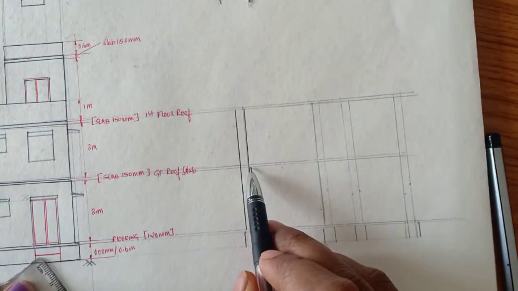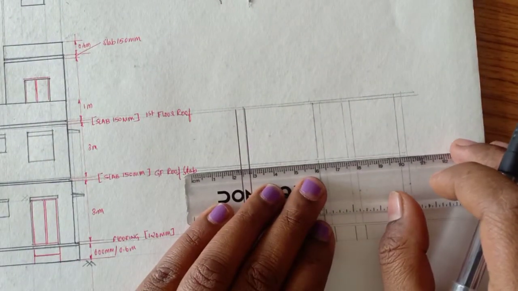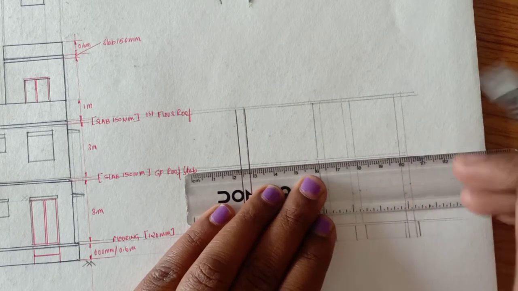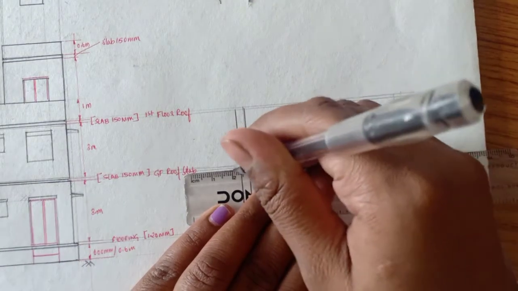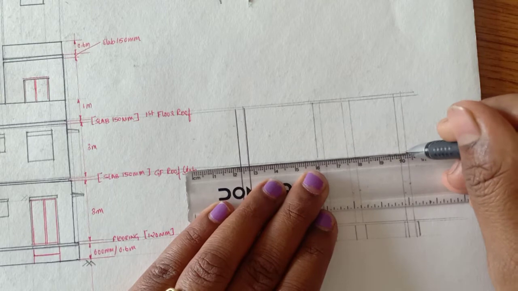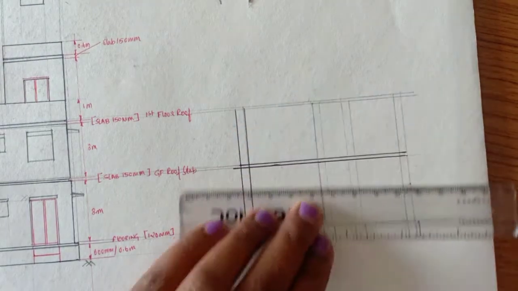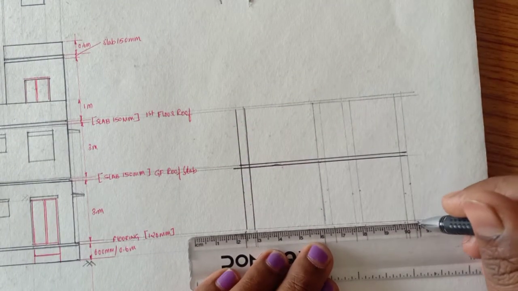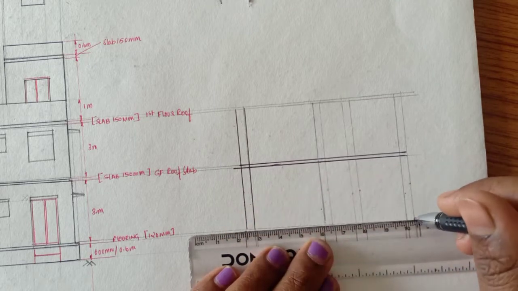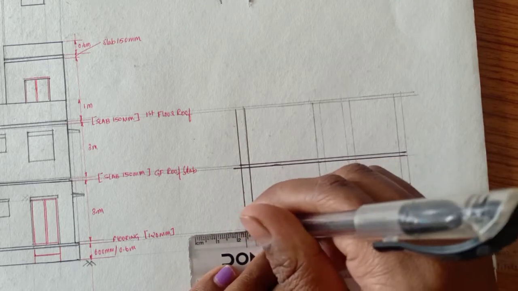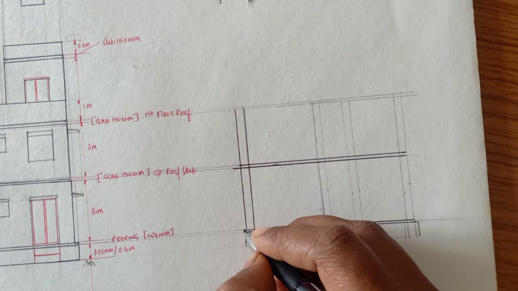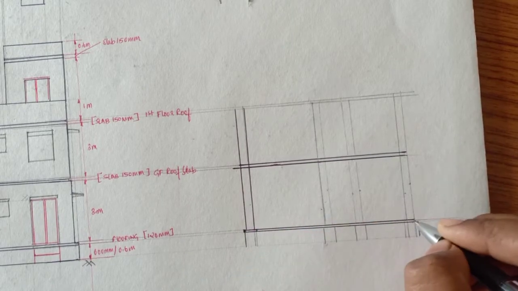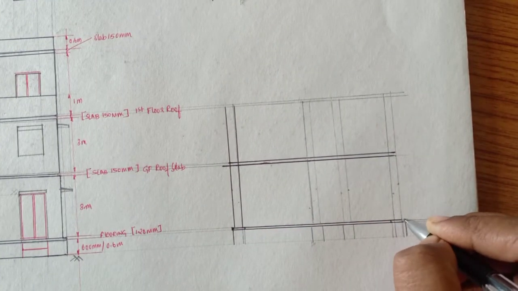Can you see these double lines? These are the slab portions. Okay, so slab. This is the flooring. So again a flooring here.